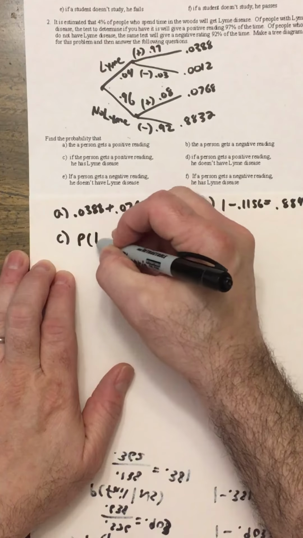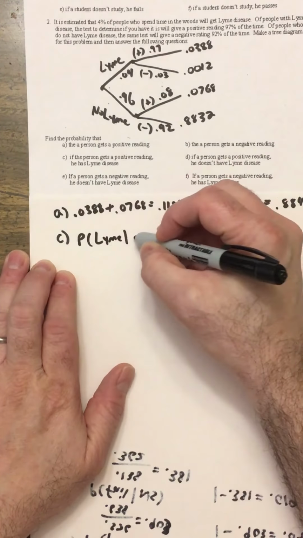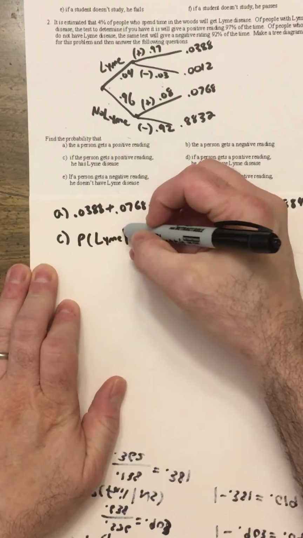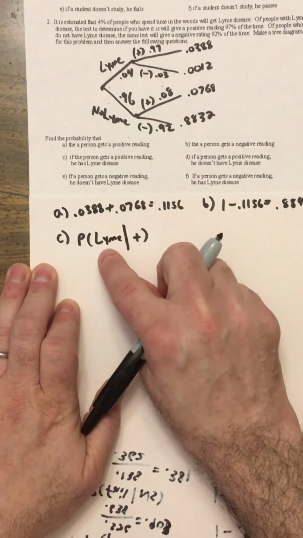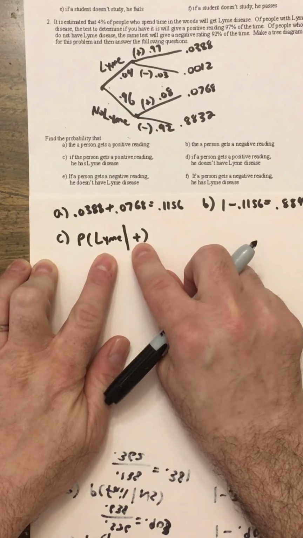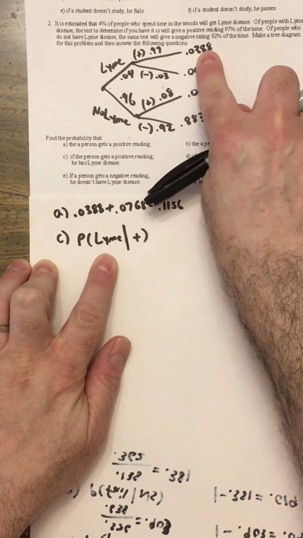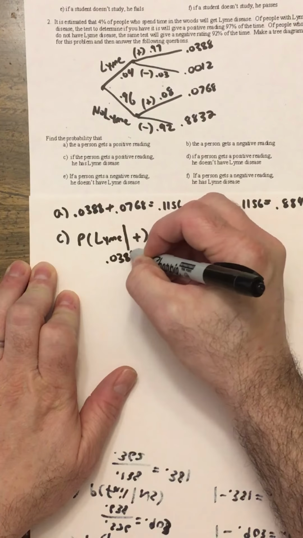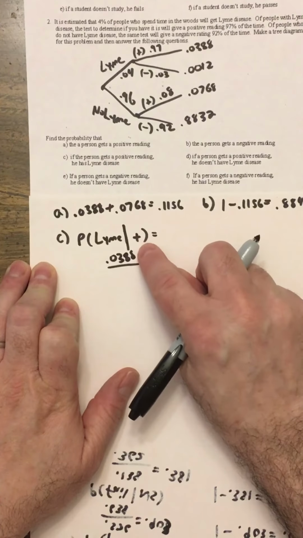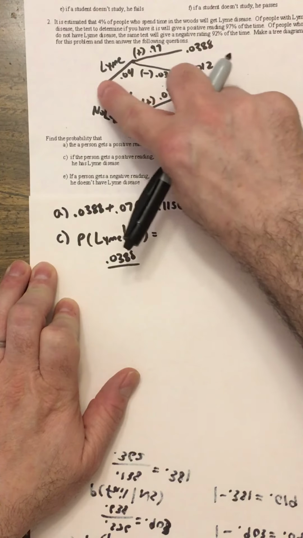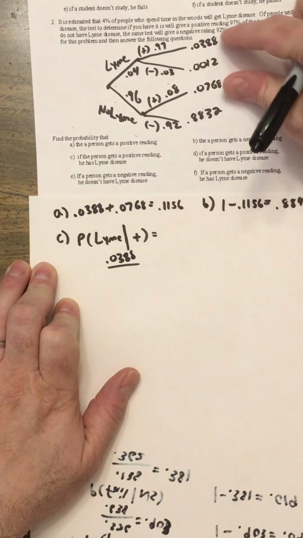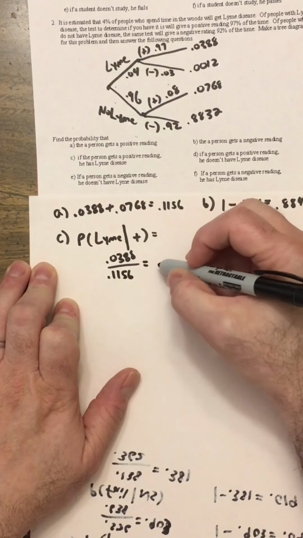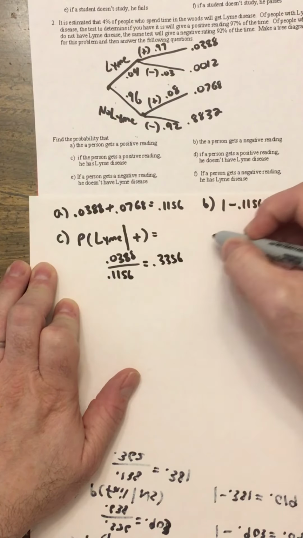Okay, what's the probability that if the person gets a positive reading, he has Lyme disease? So this is the probability of having Lyme, given that they had a positive reading. To do a conditional probability, you find the probability of the and, this and that goes in the numerator. So Lyme disease and a positive reading is 0.0388 over the probability of a positive reading, which we got here, because you would have to literally go that way and this way and add those two together, which we did here, 0.1156, and that turns out to be 0.3356.